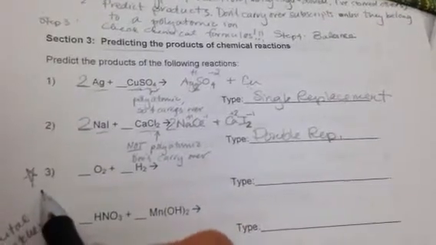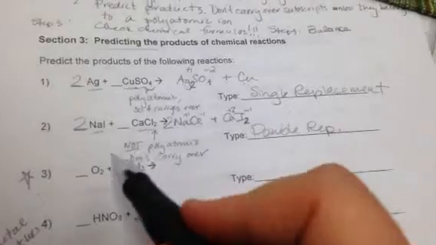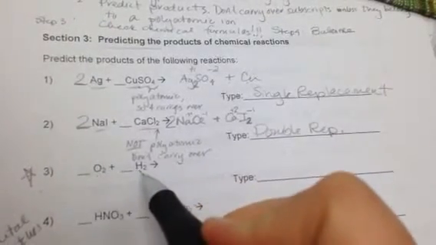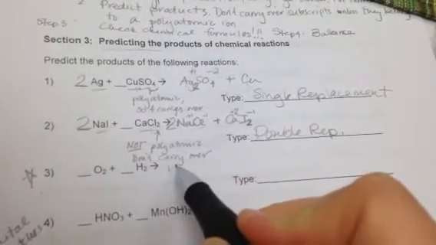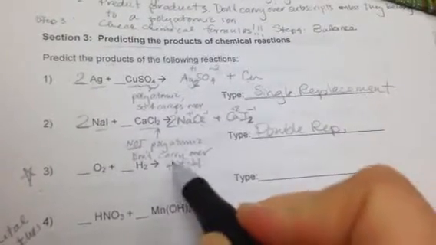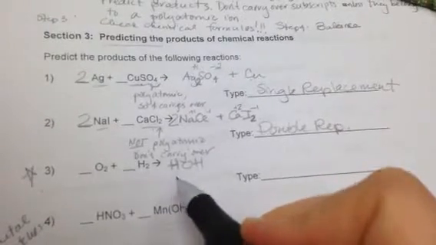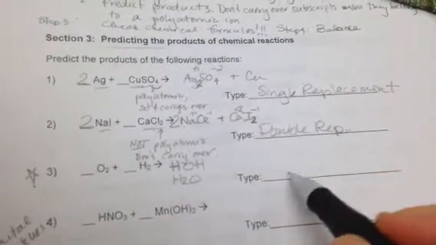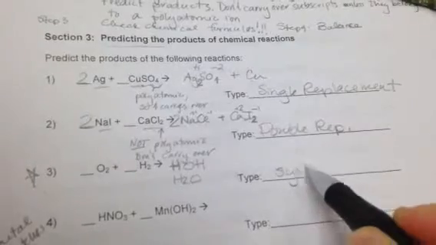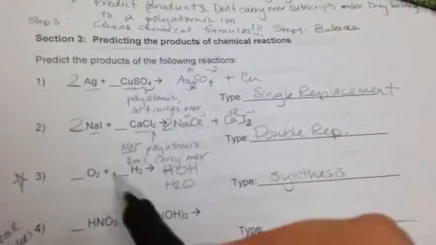Now notice that the next one is starred. So it's starred, so it's not a single or double replacement. And so I see H and O. Oh, what does that make? It makes water. Now to make your life easier, you can rewrite water HOH. You can balance it, or you can write it H2O, because that's a synthesis. There's not too many of these. Mostly they're single and double replacement.